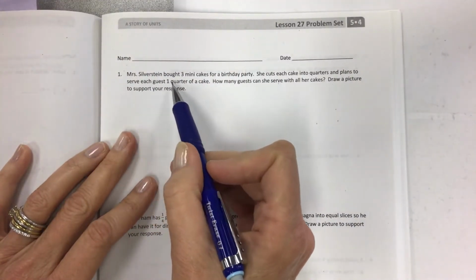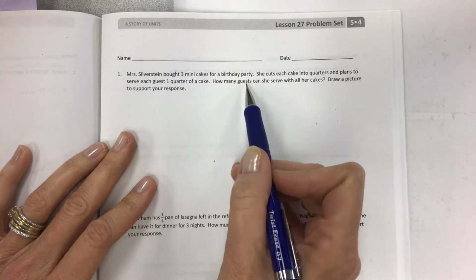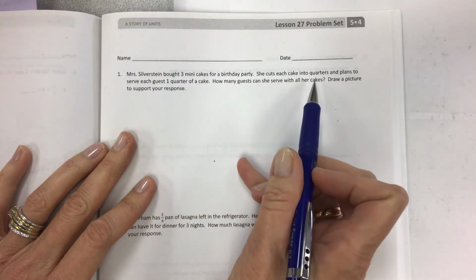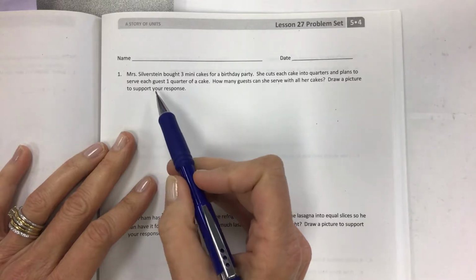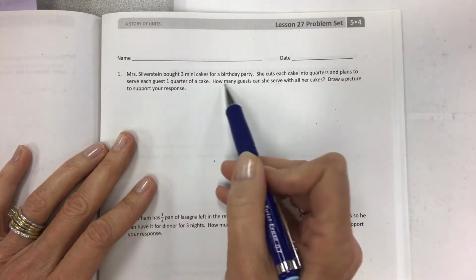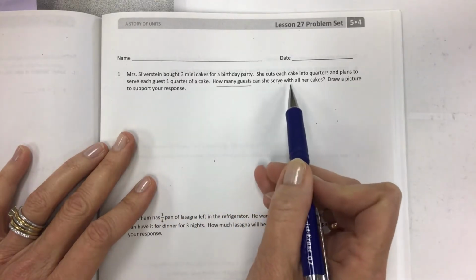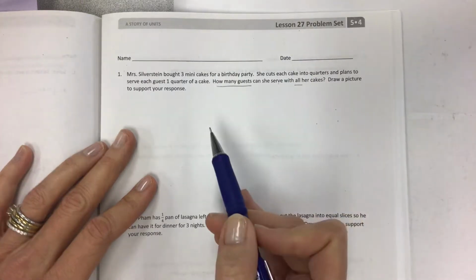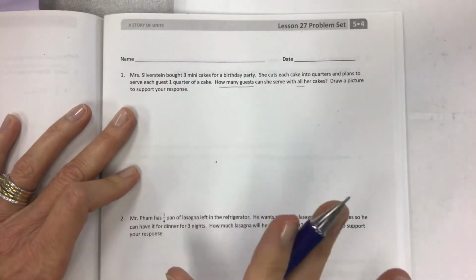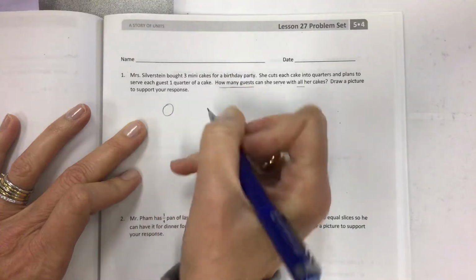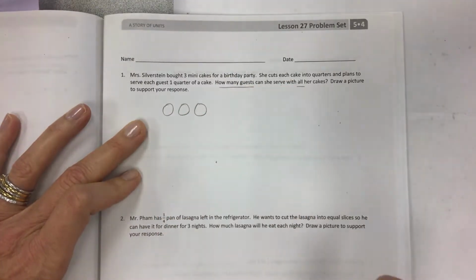Mrs. Silverstein bought 3 mini cakes for a birthday party. She cuts each cake into quarters and plans to serve each guest 1/4 of a cake. How many guests can she serve with all her cakes? Draw a picture to support your response. Now, I always want to make cake pictures like this, 3 cakes.